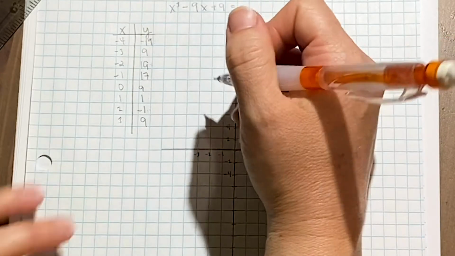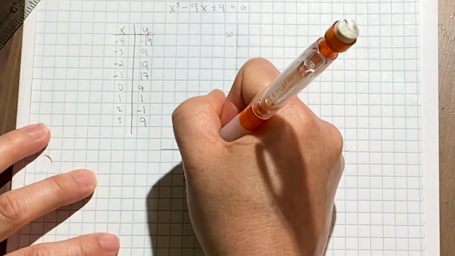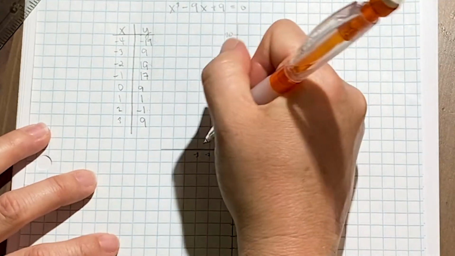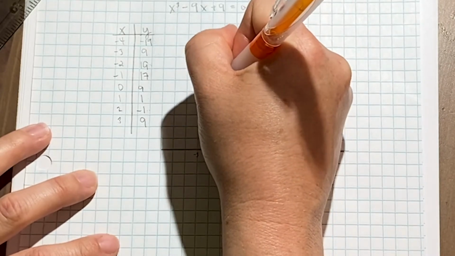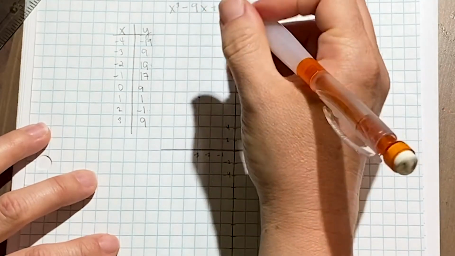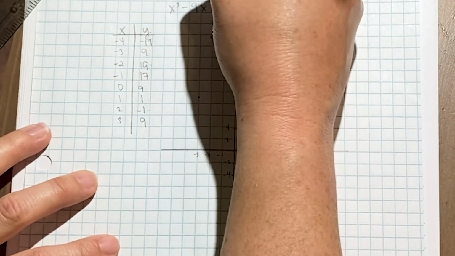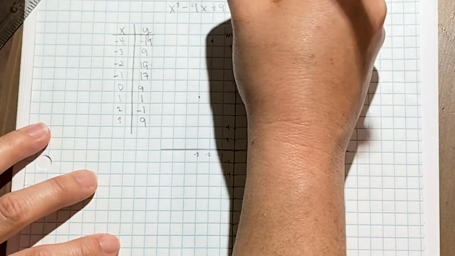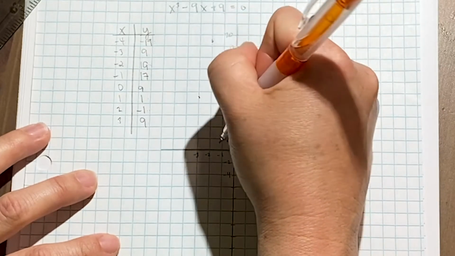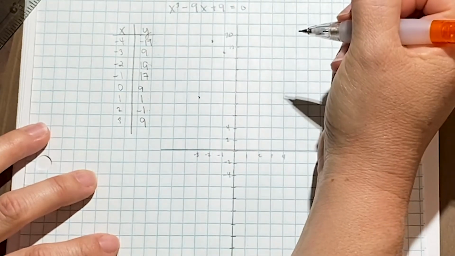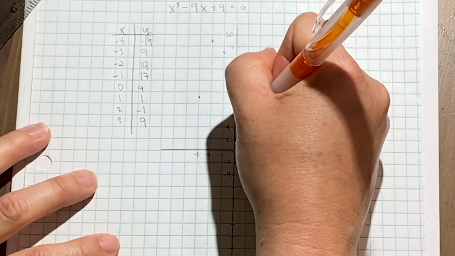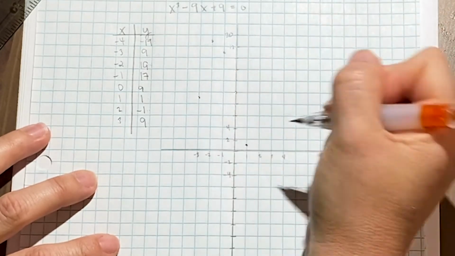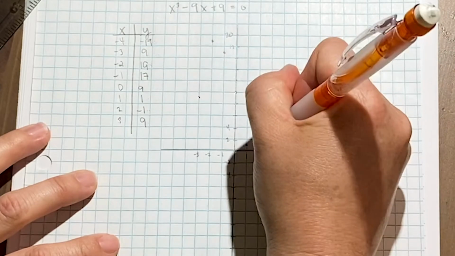So we've got -4, -19. All right, and then -3, 9. -2, 19, -1, 17, let's see, so that's 18. 0, 9, 1, 1, 2, -1.